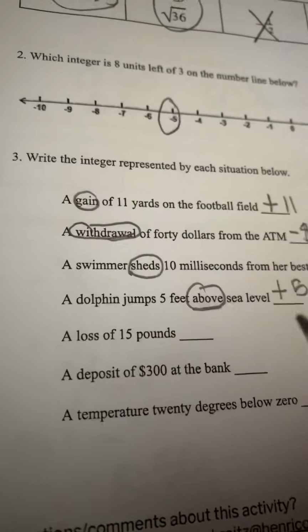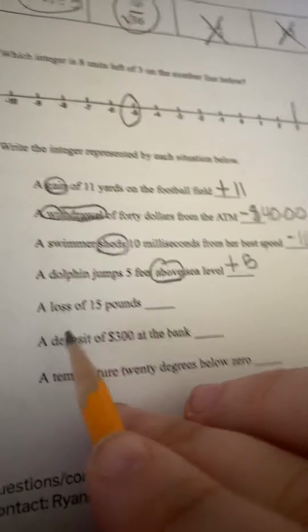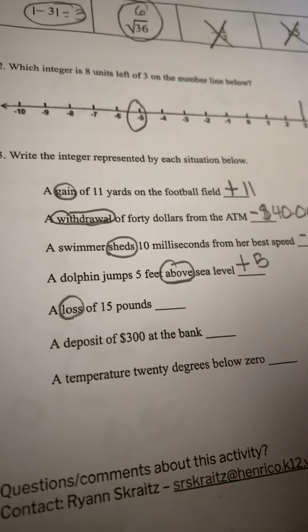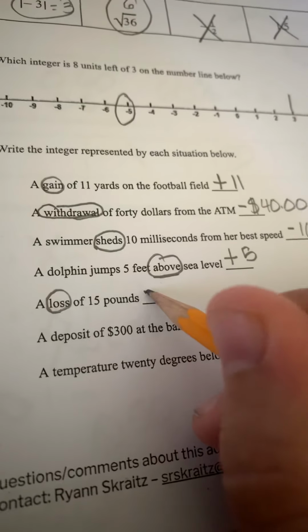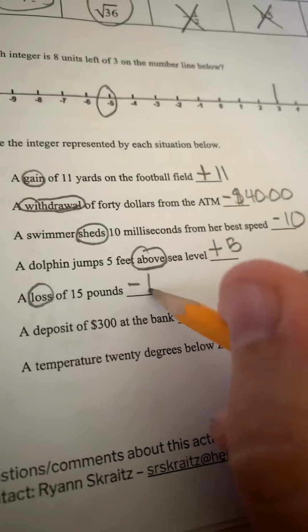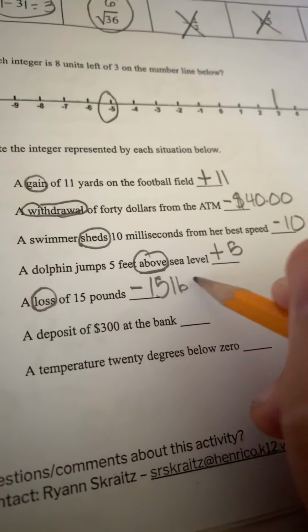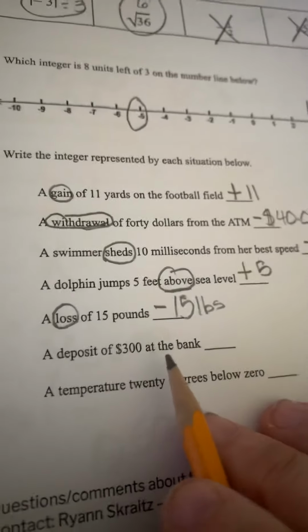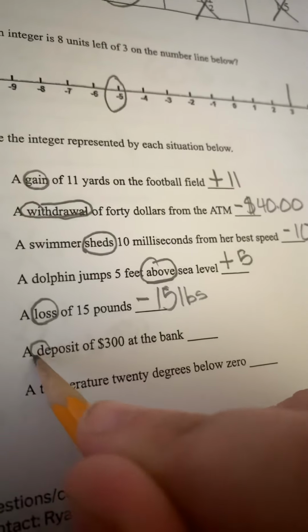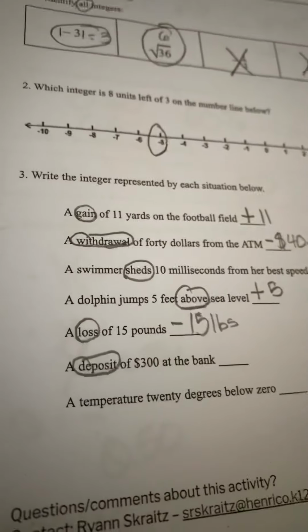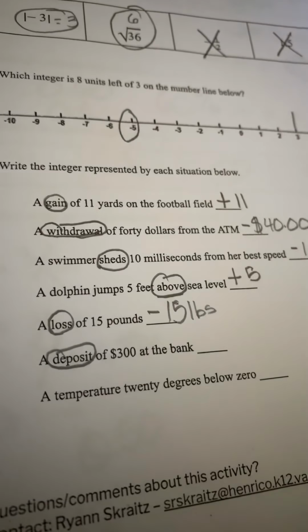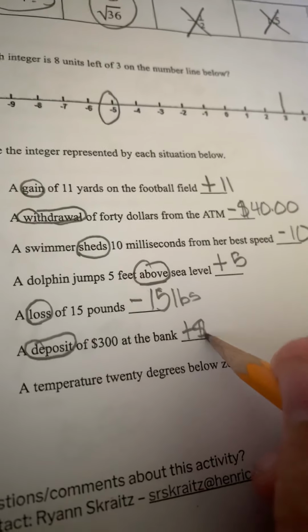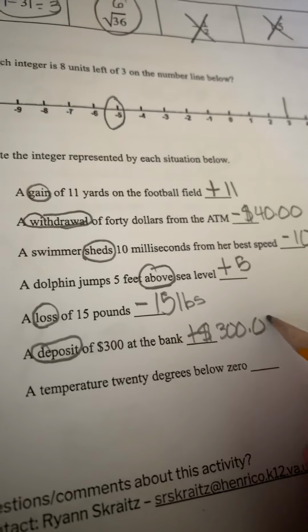A loss of 15 pounds, something I need to do right now. Loss is the key word. So if I lost it, that's going to be taken off of me, so it's going to be a negative 15 pounds. A deposit of $300 into the bank. Deposit would be the key word. Okay, I'm putting the money into the bank, so that's going to be a positive $300.